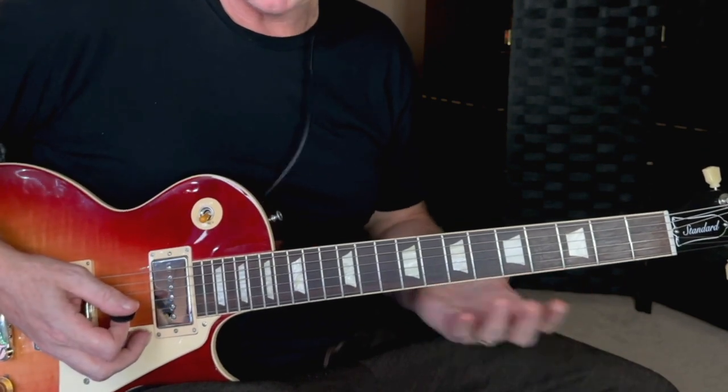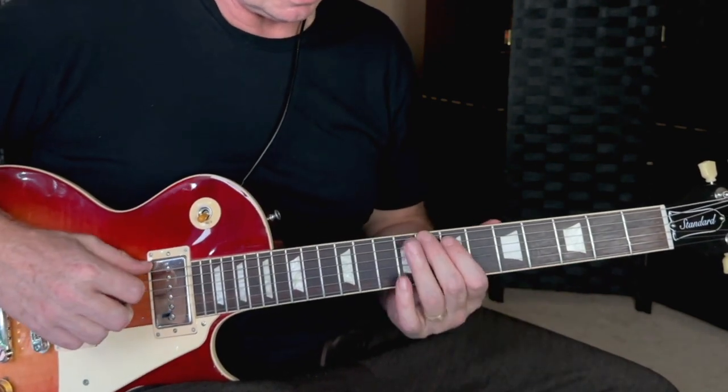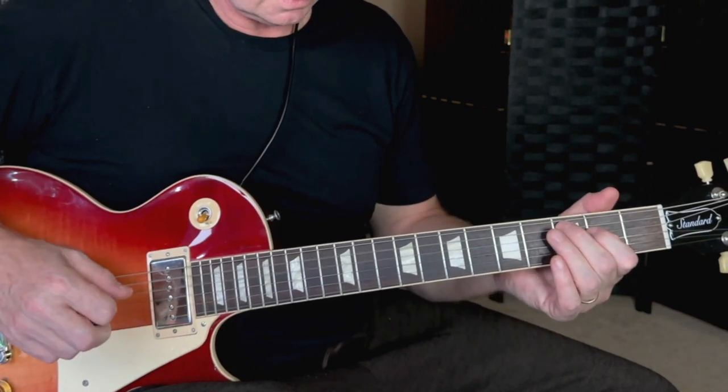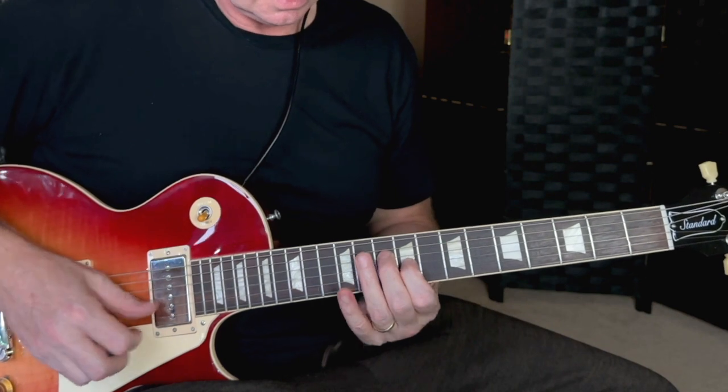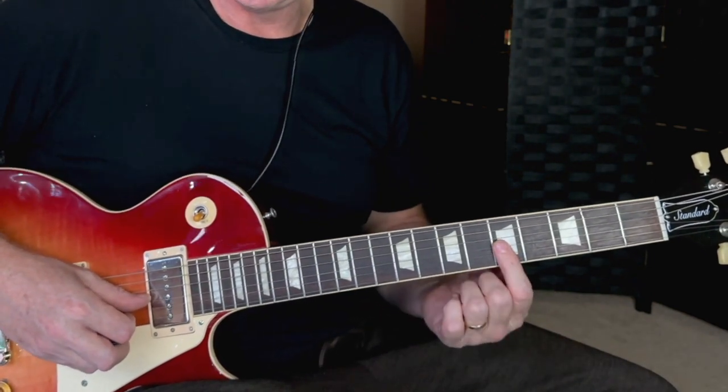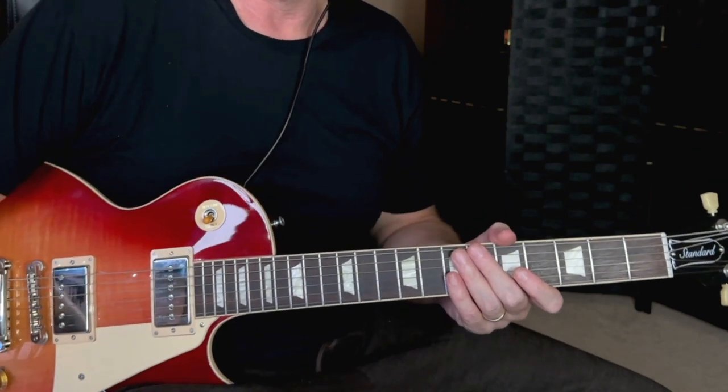So that's the only thing. So that's the same for intervals. If I play a third interval here, or here, or here, or here, it's the same fingering. The only place it changes is between the G and the B string. So that's what I'm talking about there.